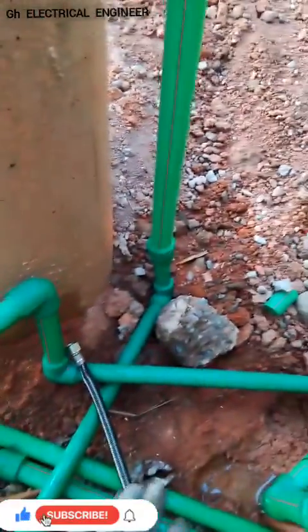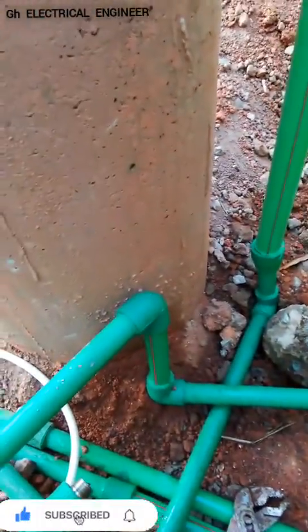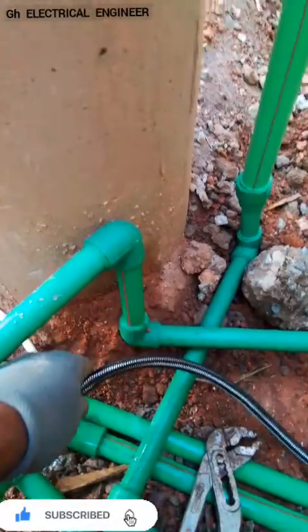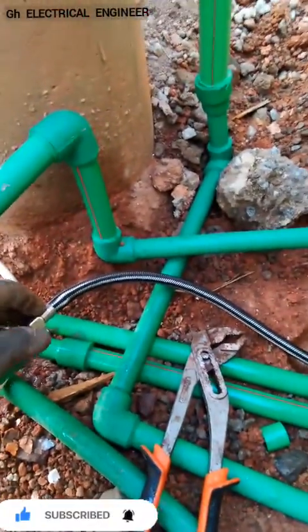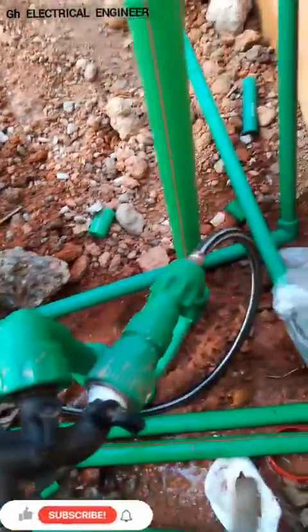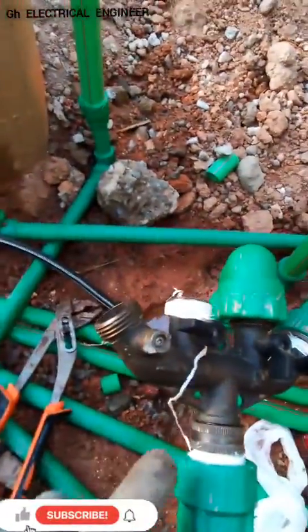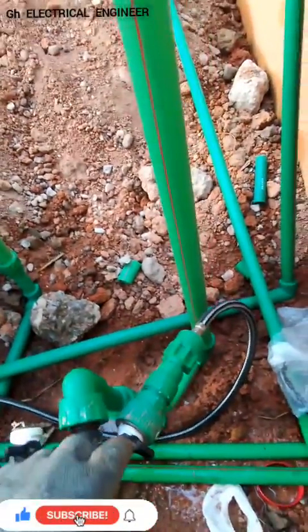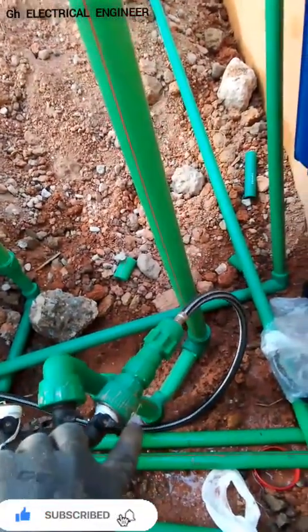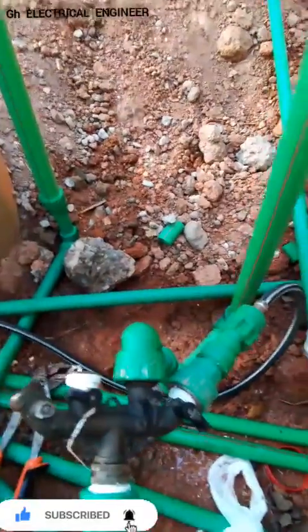But if it doesn't have access to water in your house, or let me say in your premises, what are we going to do? Maybe you don't have a mechanical borehole in your premises, or maybe you haven't invested in utility water coming from the government. What are you going to do?